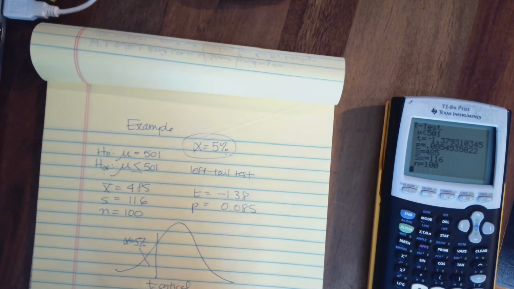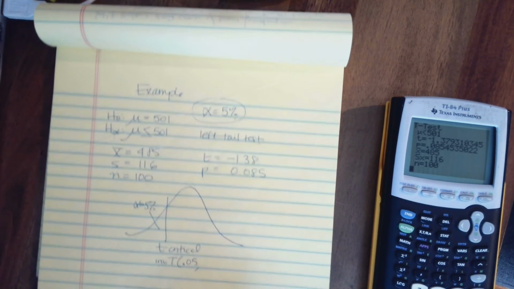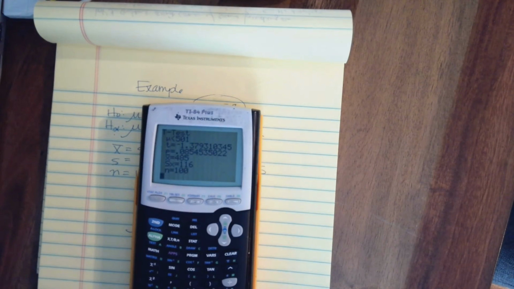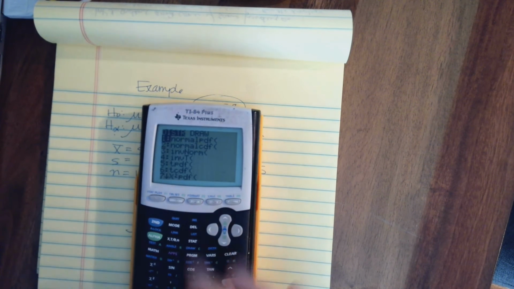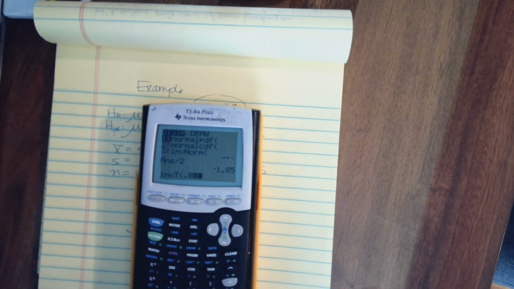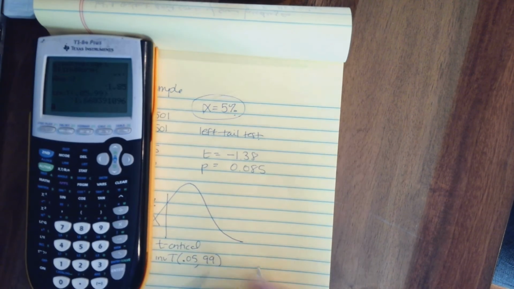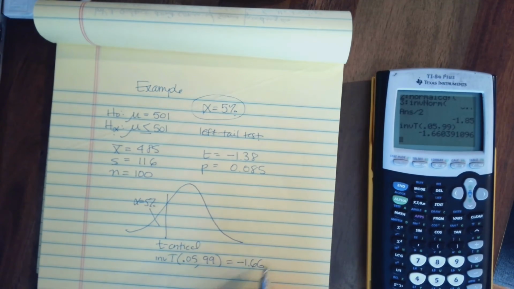And so for that, I'm going to use the inverse t function with 0.05, and my degrees of freedom is 1 less than my sample size. So in this case, I'll use 99. So going back to the distribution menu, I want my inverse t function with 0.05 and 99, and that is negative 1.66. I'm not surprised that it's negative. Anything that's to the left of center would have a t-value that's negative.